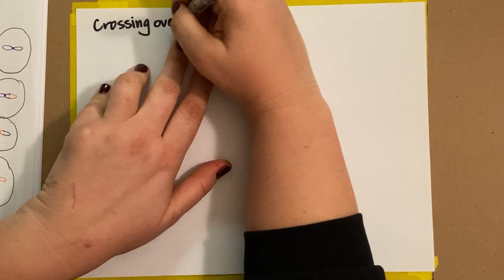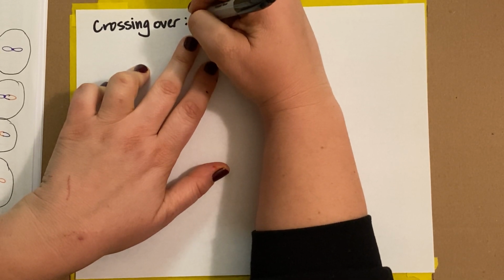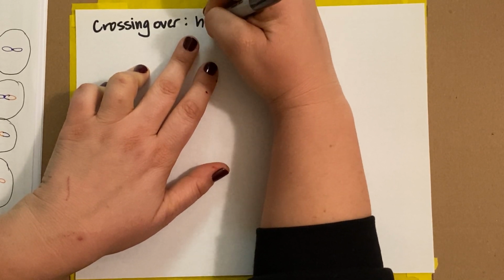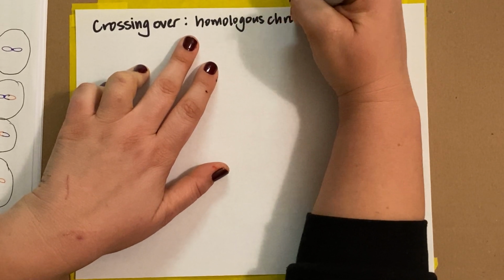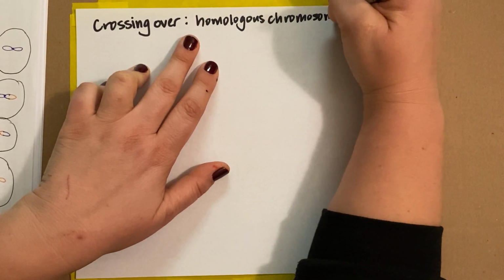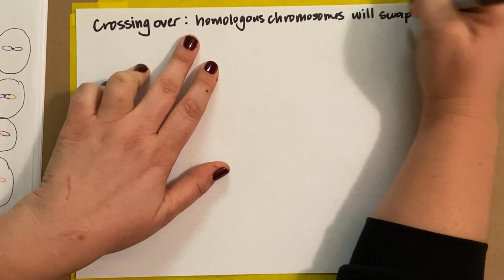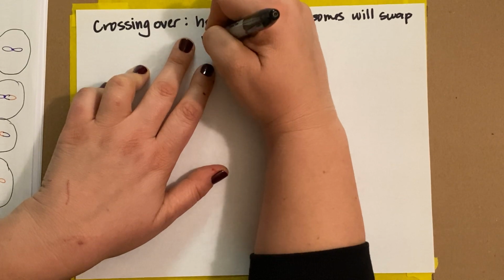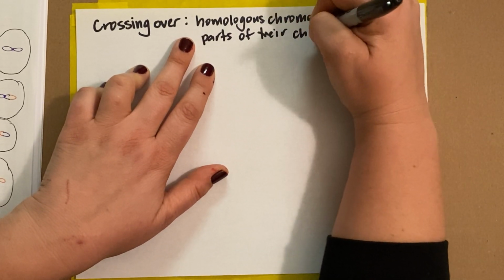Okay, and so crossing over is going to be a way that homologous chromosomes will basically swap parts of their chromosomes.